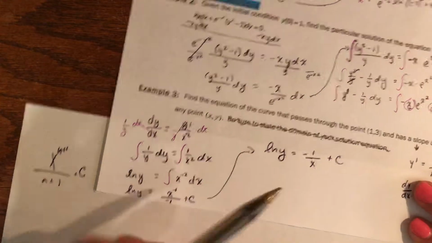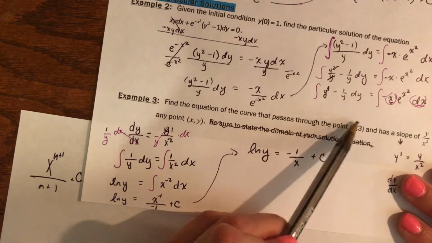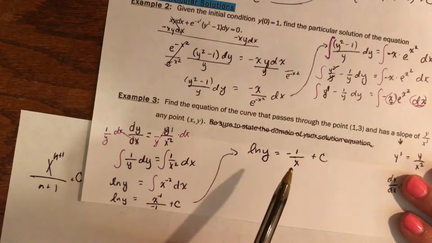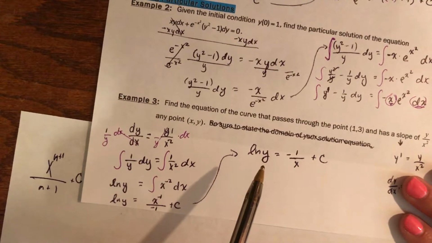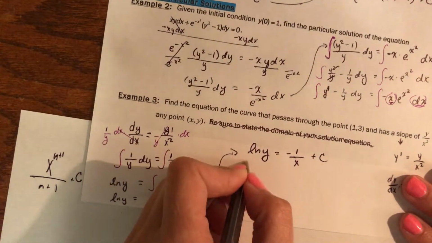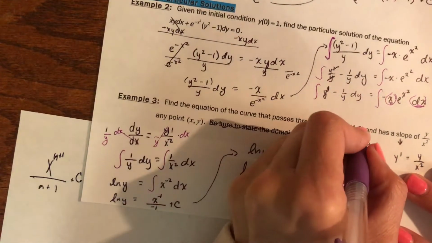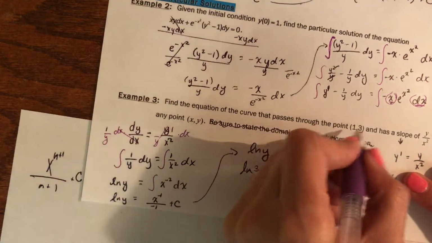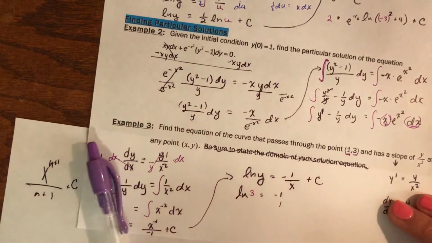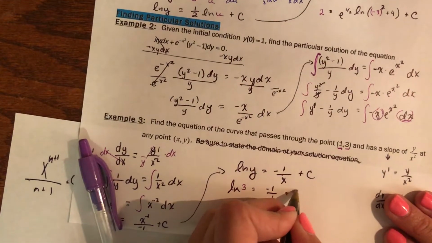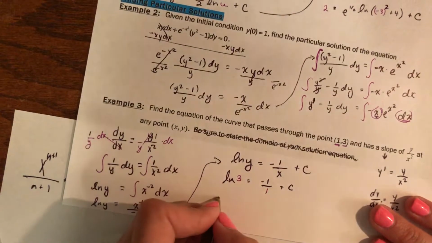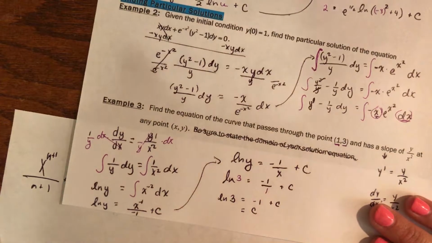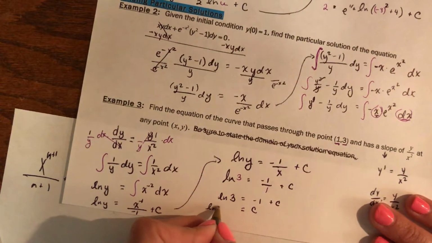And this is the same process that we've been doing, so we want it through the point 1 comma 3. All right, so wherever you see an x, you're plugging in 1. Wherever you see a y, you're plugging in 3. Okay, so this becomes ln of 3 equals negative 1 over 1. Sorry, I forgot to put your division sign. Plus c. Okay. So what we'll end up with is ln of 3 equals negative 1 plus c. So c, therefore, is add 1 to the other side, ln of 3 plus 1.